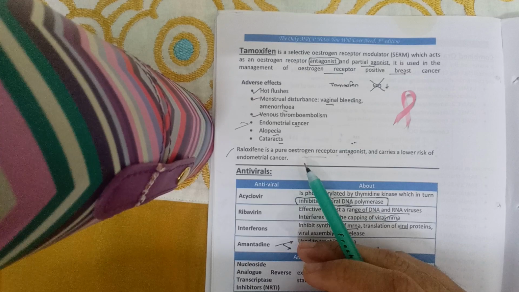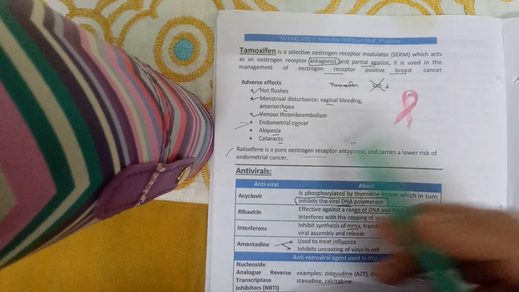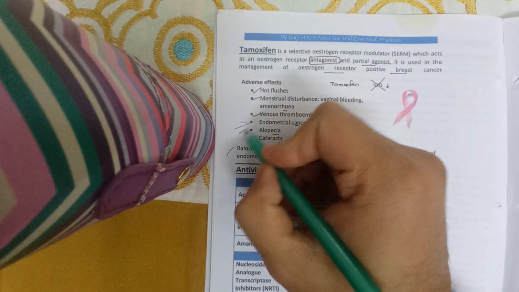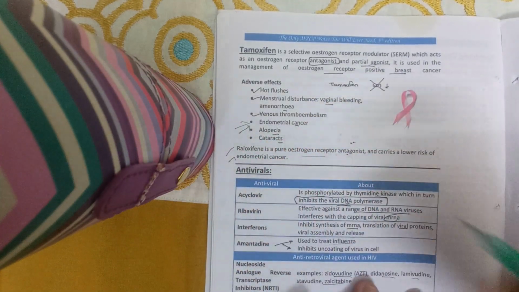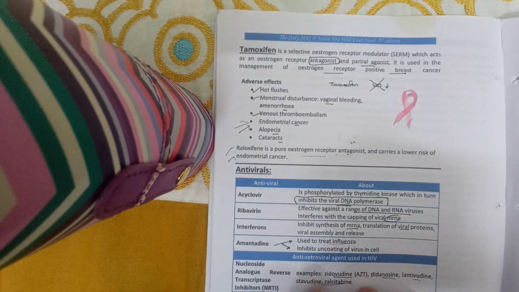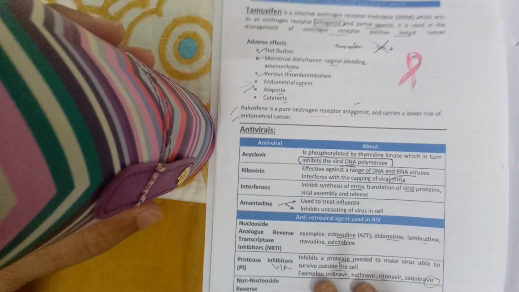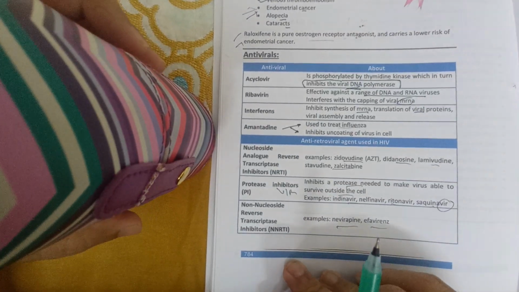Raloxifene is a pure estrogen receptor antagonist and carries a lower risk of endometrial cancer. So the progesterone ones cause decreased risk of endometrial carcinoma, and these ones increase it.